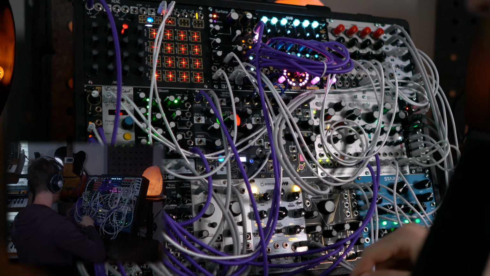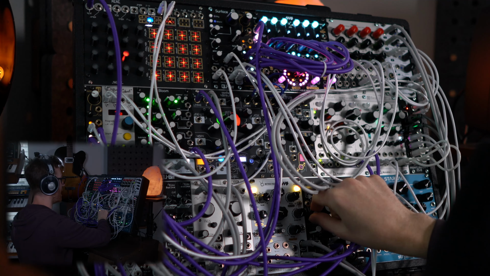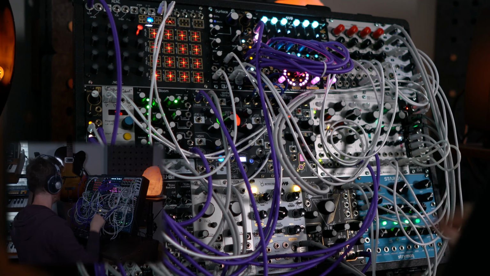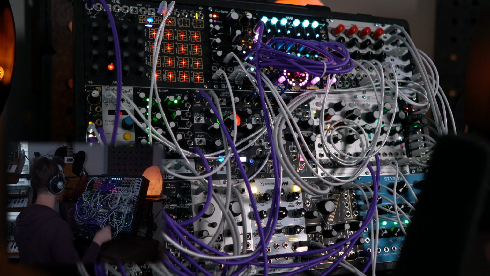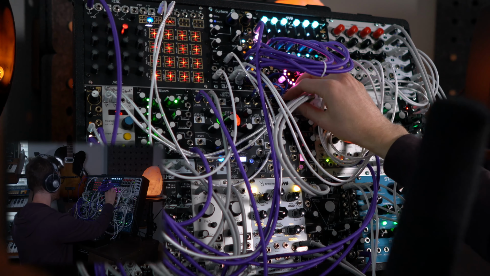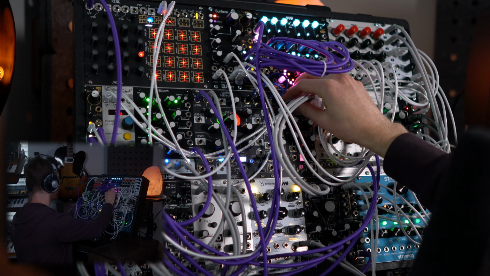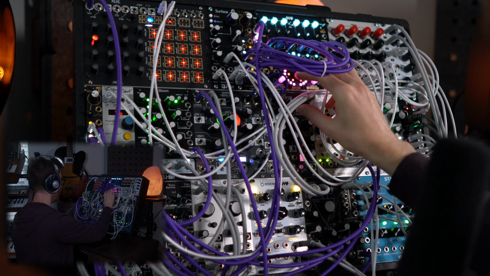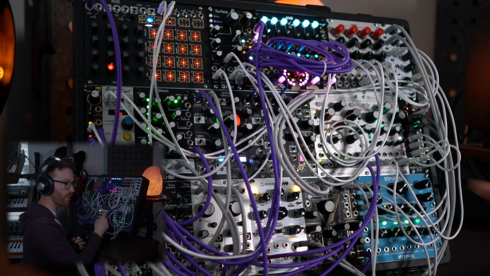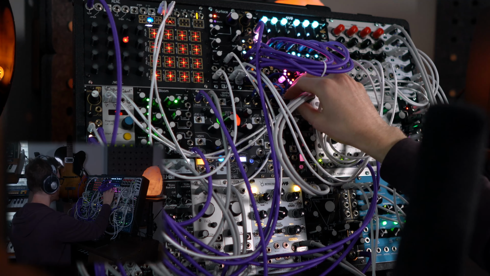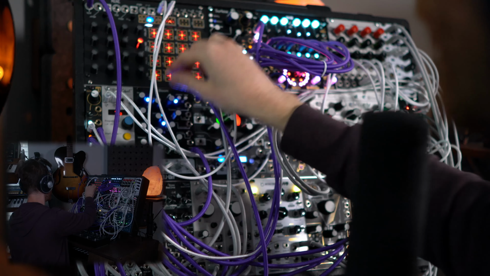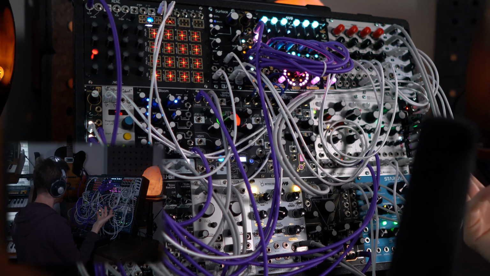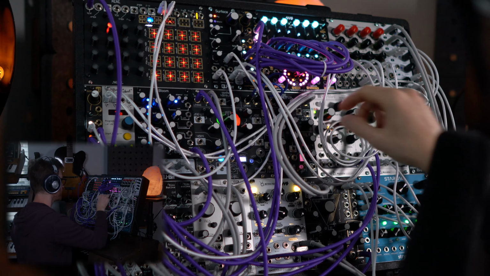So anyways, we have Bloom going. Let's take a listen to that right now. And it's not doing all that much. But when you start bringing in the Make Noise Mimeophone delay unit, it starts to become more interesting pretty quickly.